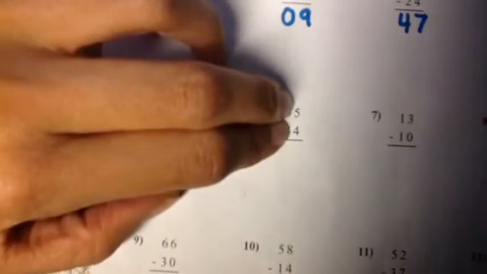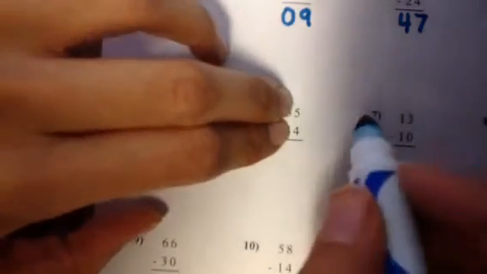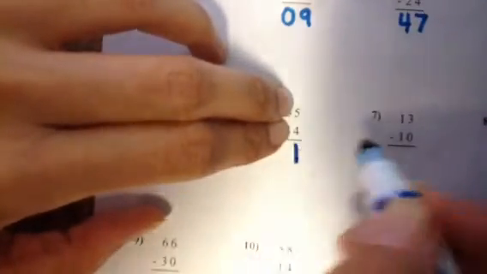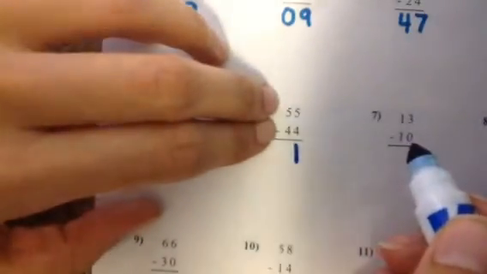All right, number 6, 55 minus 44. All right, 5 take away 4. Can we do that? Yes. So 5 minus 4 is 1. And then 5 minus 4 is 1. So that is 11.